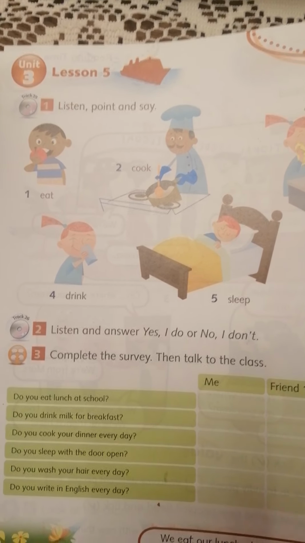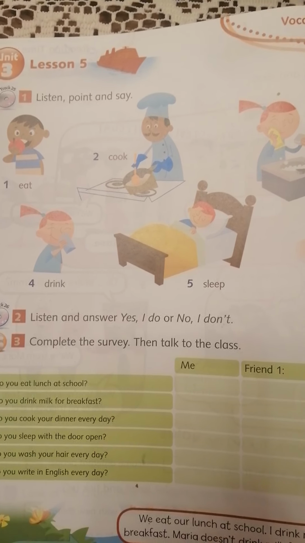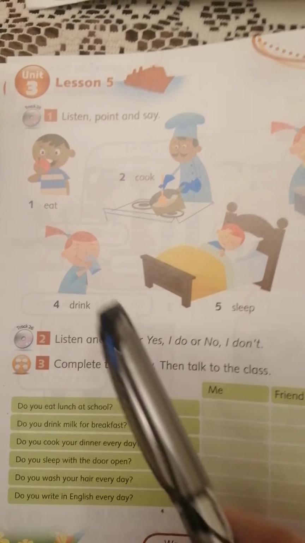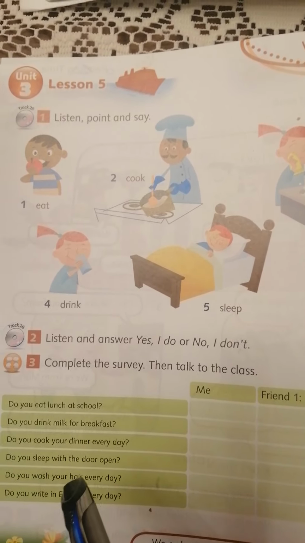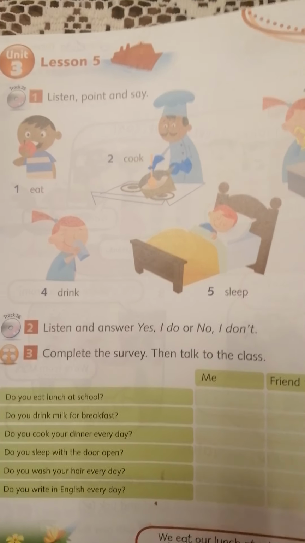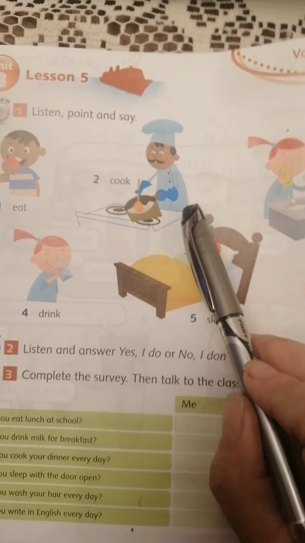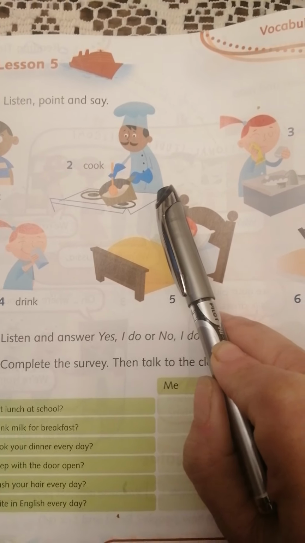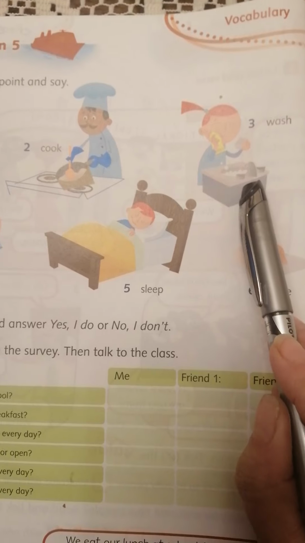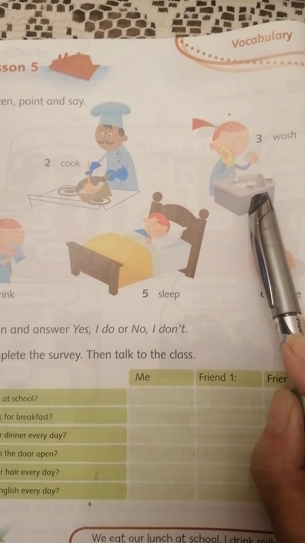Now, before we start the explanation of our lesson, let's look at the pictures in the lesson. Listen, point, and say. Look at the pictures of these people. Look at the first picture. What is the boy doing? Yes, he's eating an apple. What is the man doing? He's cooking. What about the girl? What is she doing? She's washing her face.